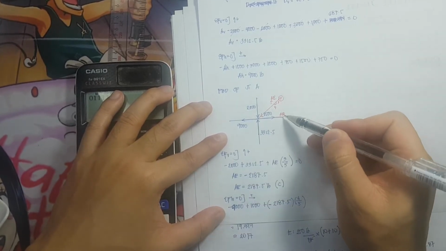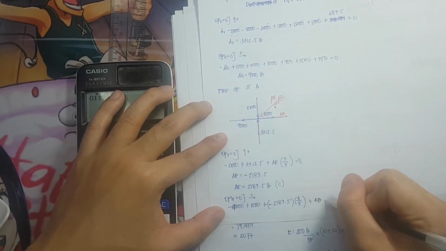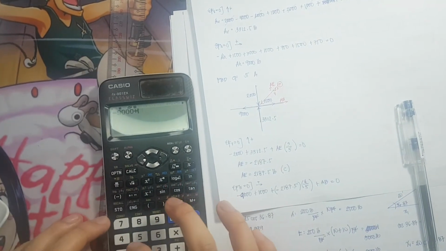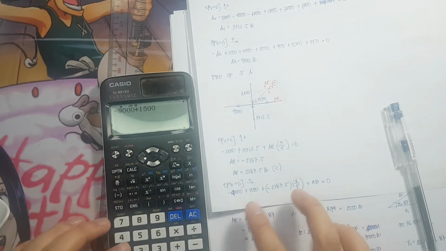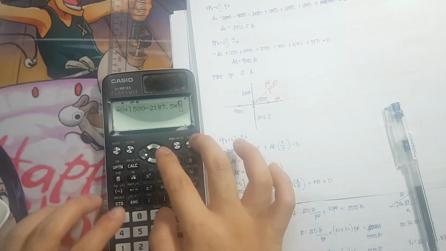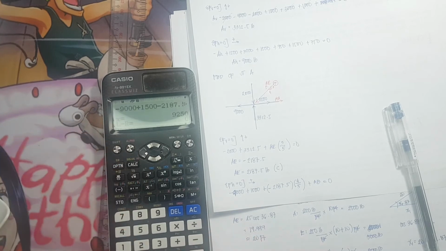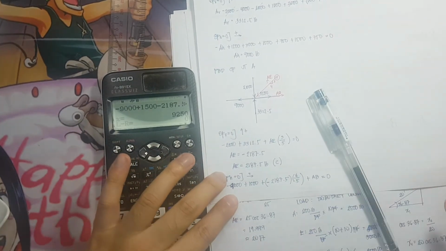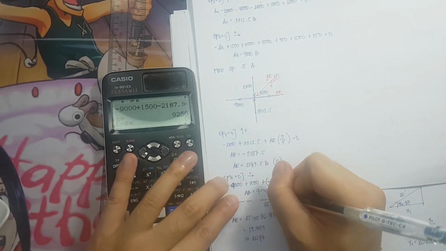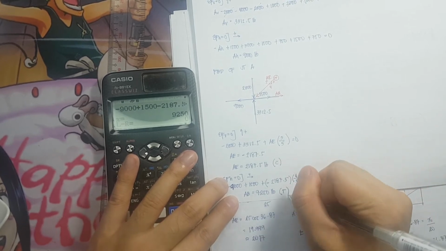And my assumed direction for AB is tension, so that is positive, plus AB equals 0. So we have negative 9,000 plus 1,500 minus 2,187.5 times 4 over 5 plus AB equals 0. AB is equivalent to 9,250 pounds, and it is in tension.